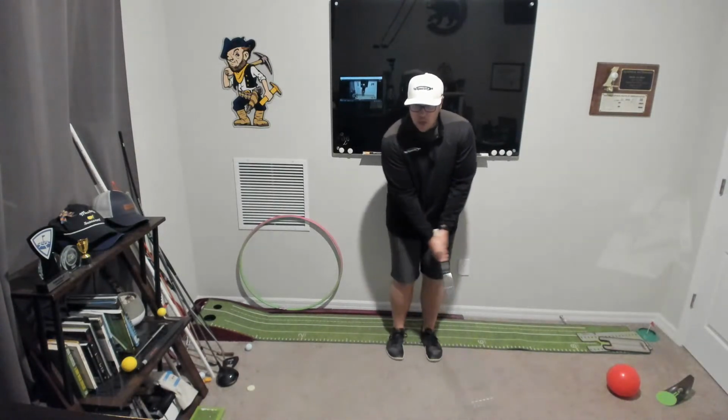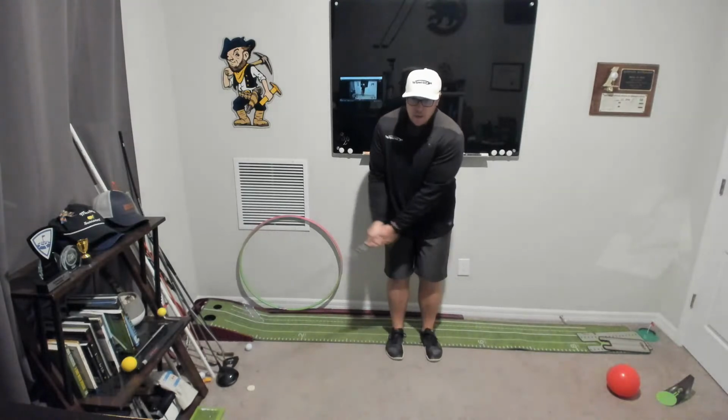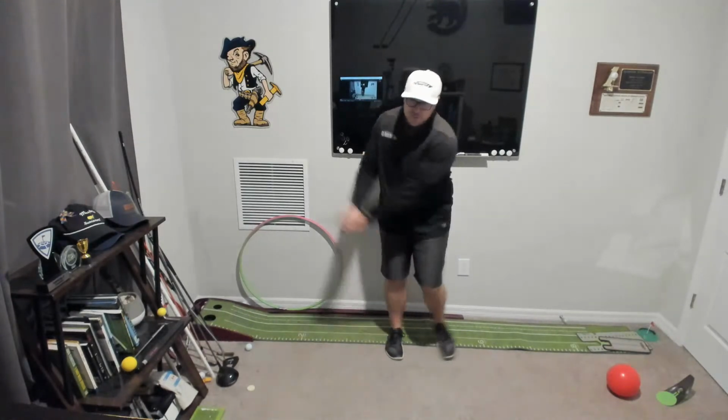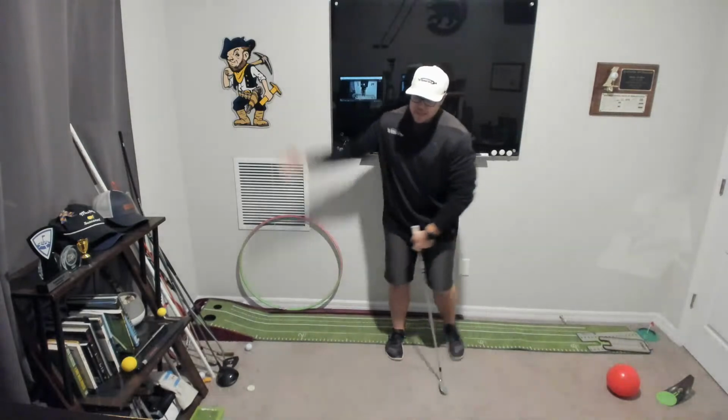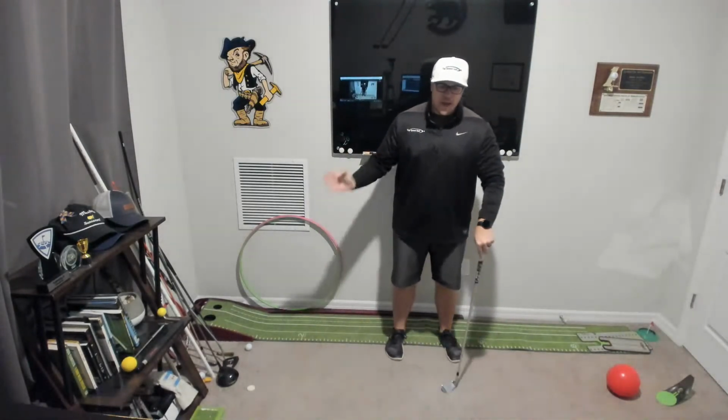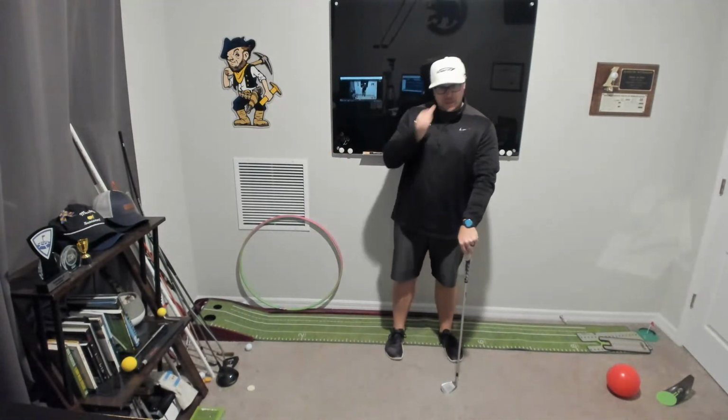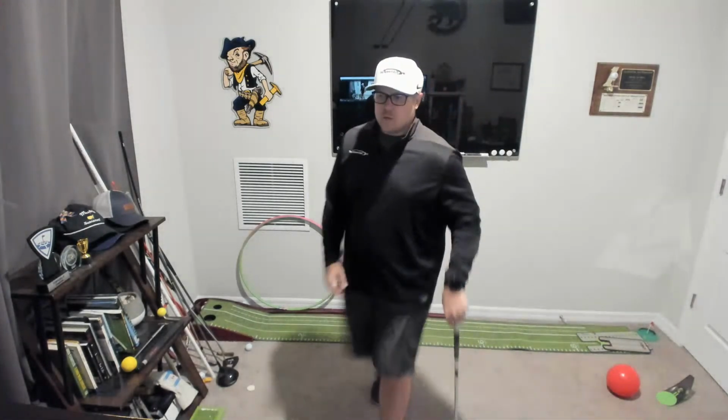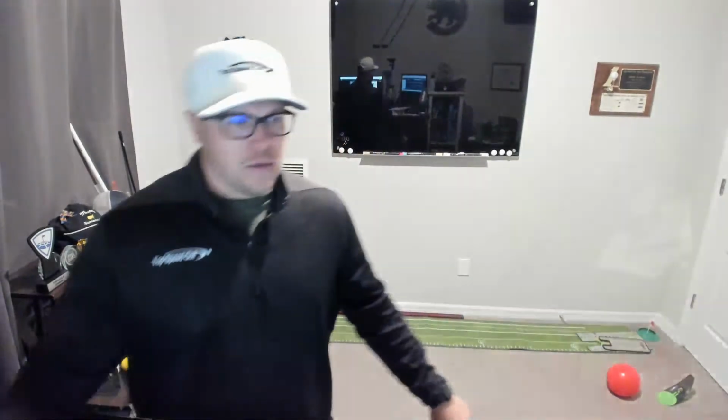Basically what you do in that drill is you start with your feet together. You start the club going back, and then as the club is starting to go back, you step forward. So it's to help you really exaggerate and get that feeling of your body shifting forward as you're completing your backswing. So give that drill a shot, and it can help you get into those better positions.